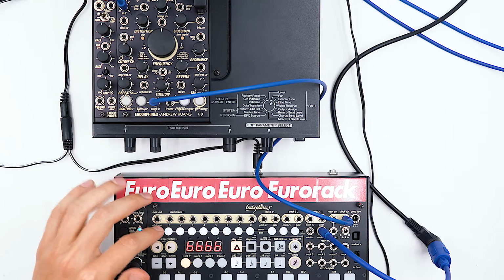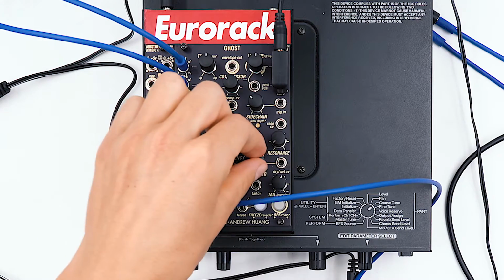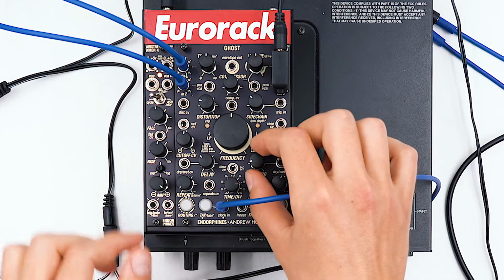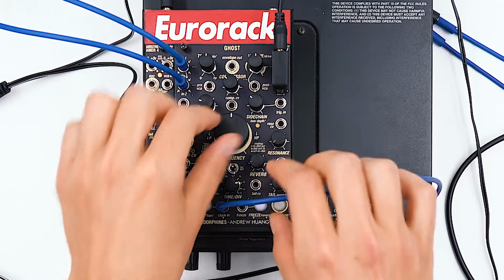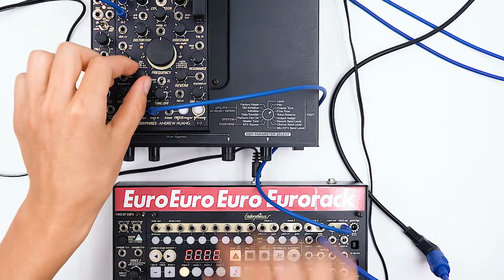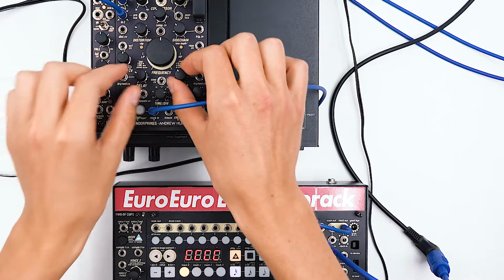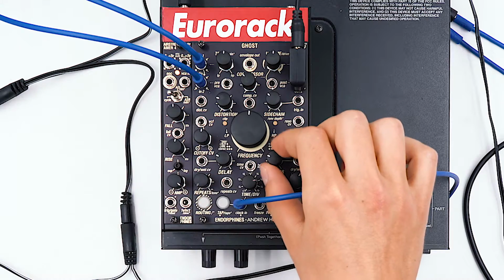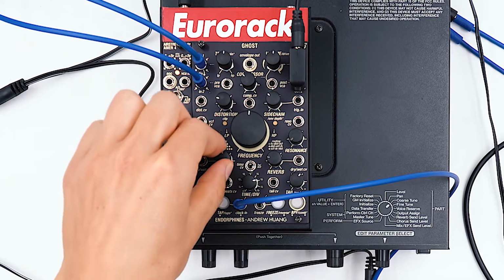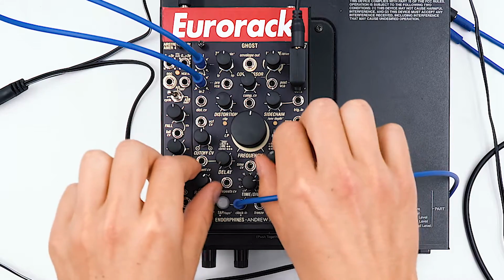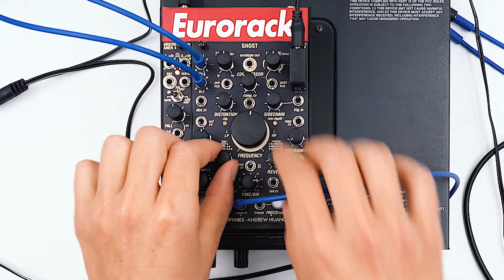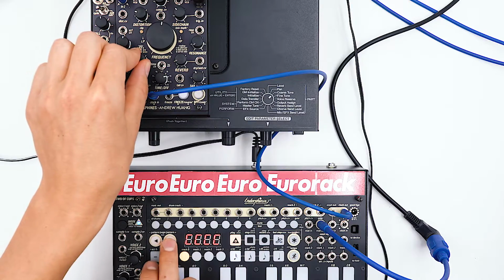Now let's unmute our drums. As you can hear, I can use it as a fill. Let's switch to the next pattern.